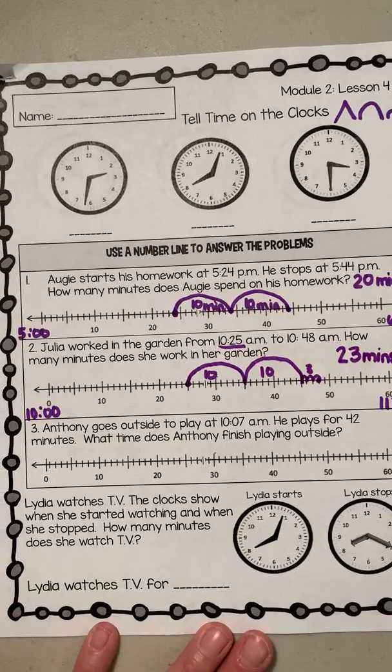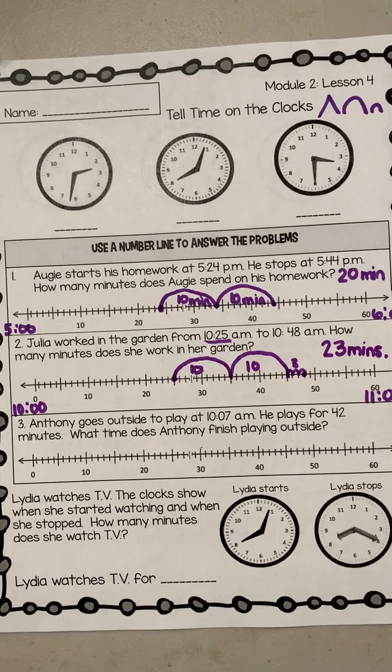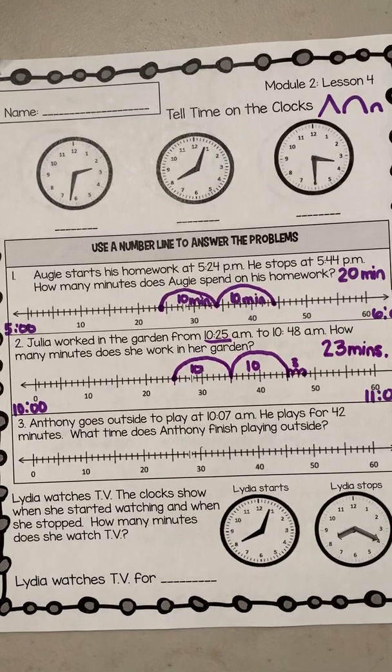All right. So let's talk about Anthony. Anthony goes out to play at 10:07 a.m. He plays for 42 minutes. What time does Anthony finish playing outside?